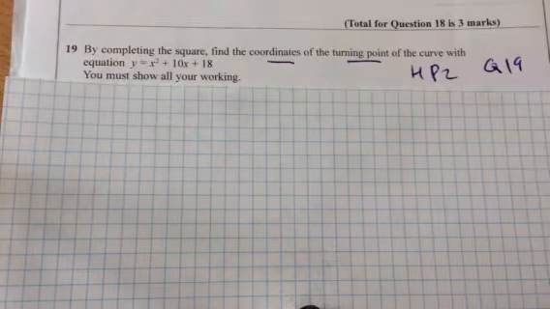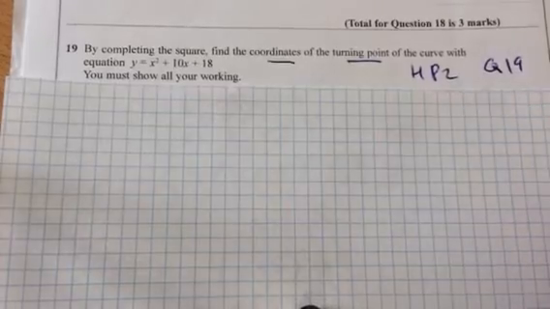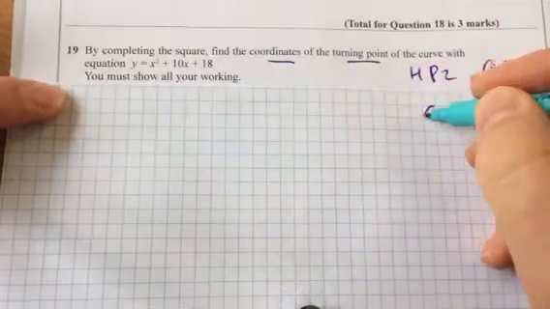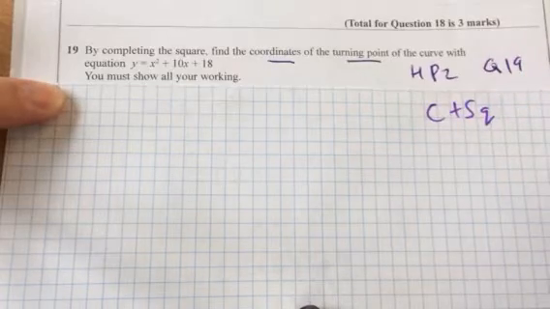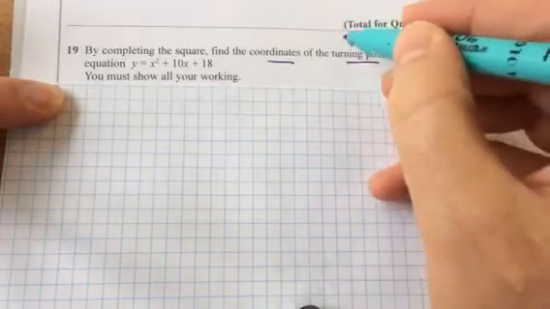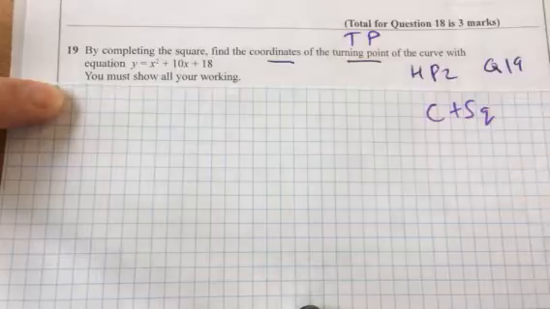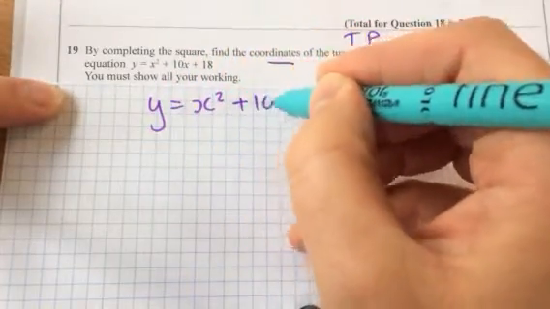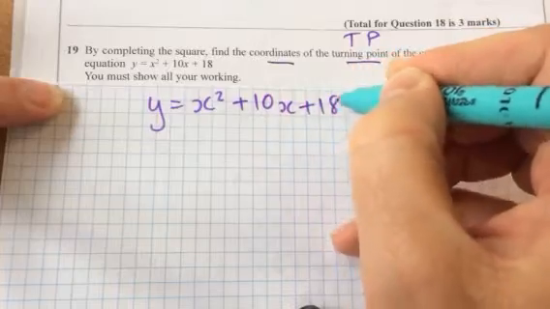We're continuing the Higher Paper series, Higher Paper 2, question 19. And we've got to complete the square. I'll just put it in shorthand there. Complete the square to find the coordinates of the turning point of the curve that has this equation, y equals x squared plus 10x plus 18.